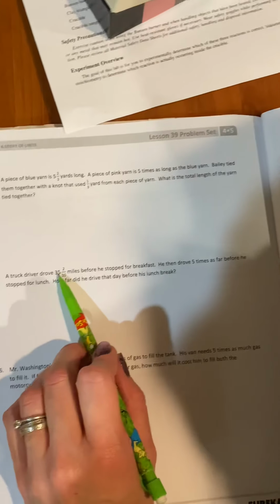Okay. On the back, number 5. A truck driver drove 35 2/10 miles before he stopped for breakfast.